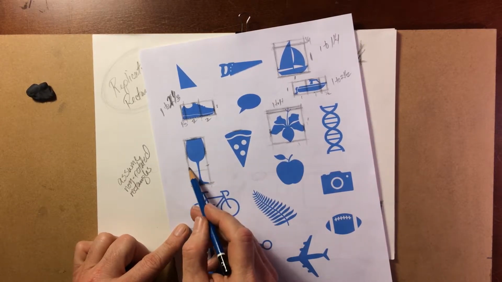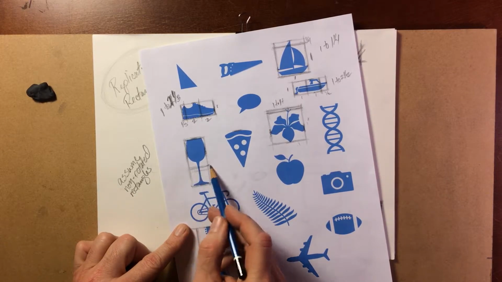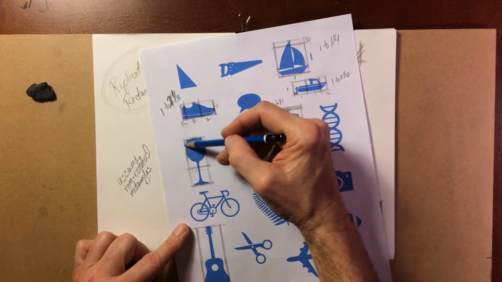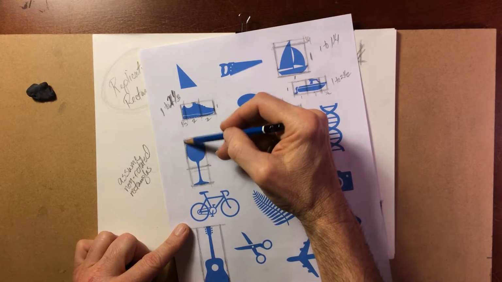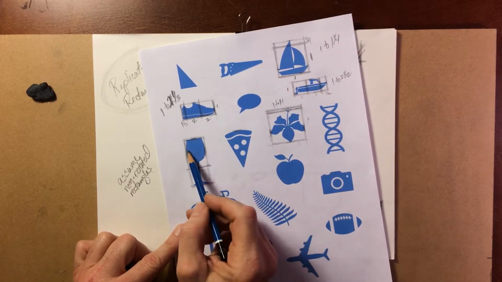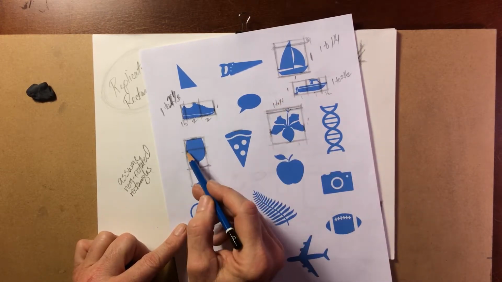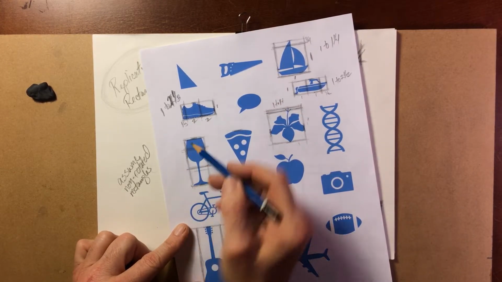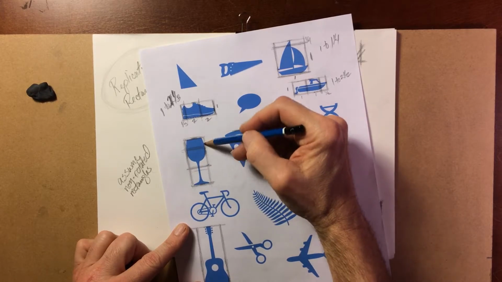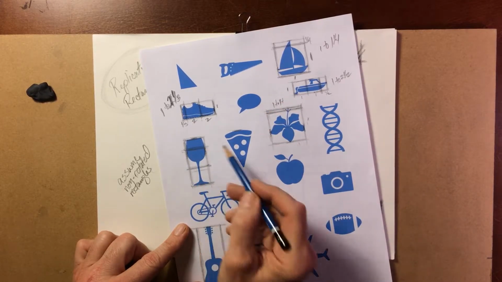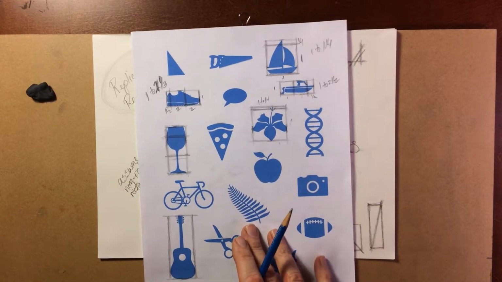I want to do a quick couple examples of how to translate this information that we've gathered and to replicate that bounding box.